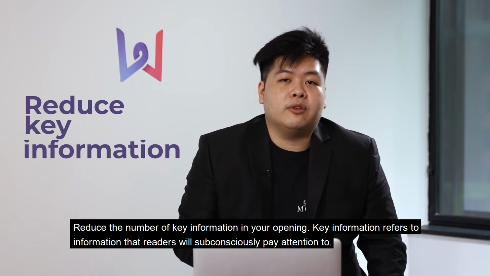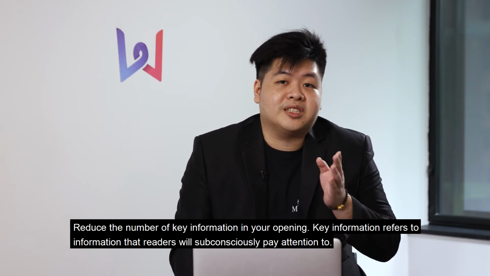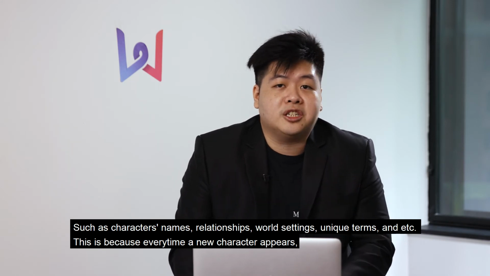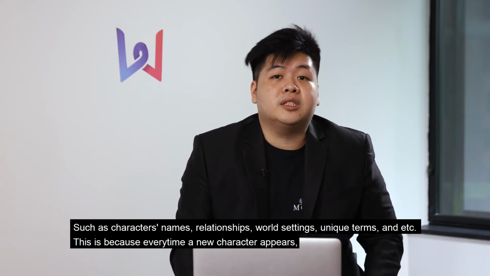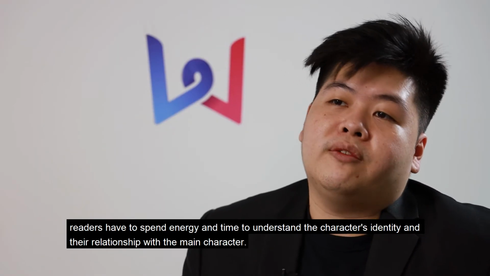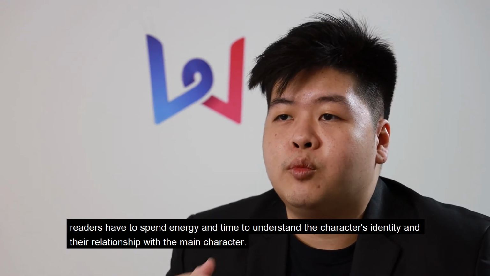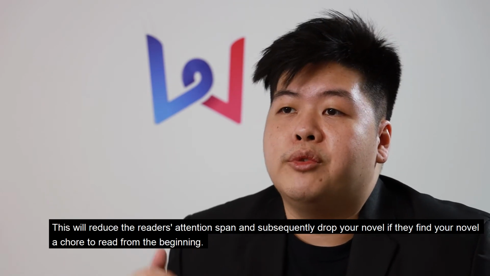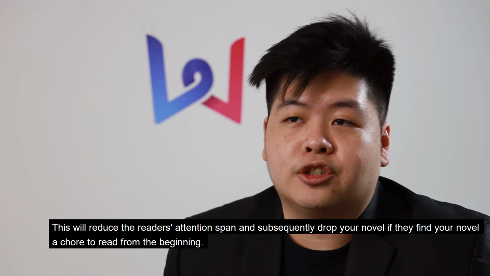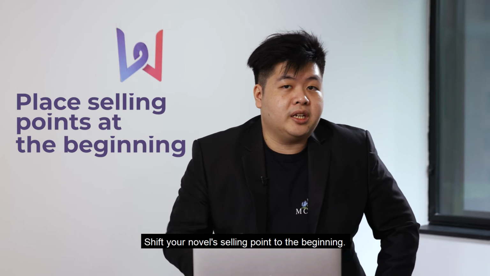Reduce the number of key information in your opening. Key information refers to information that your readers will subconsciously pay attention to, such as character names, relationships, world settings, unique terms, and so on and so forth. This is because every time a new character appears, readers will have to spend energy and time to understand the character's identity and their relationship with the main character. This will reduce the reader's attention span and subsequently drop your novel if they find your novel a chore to read from the beginning.